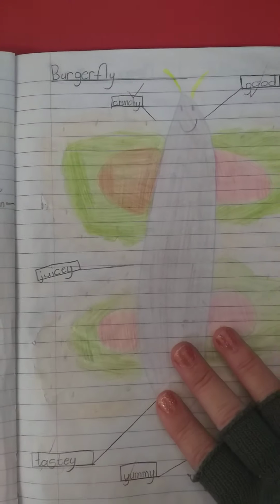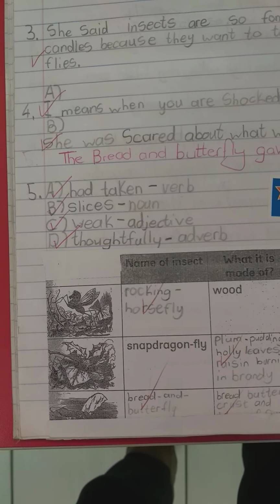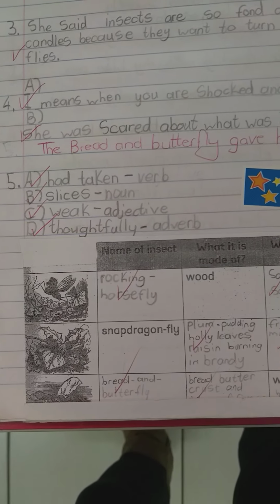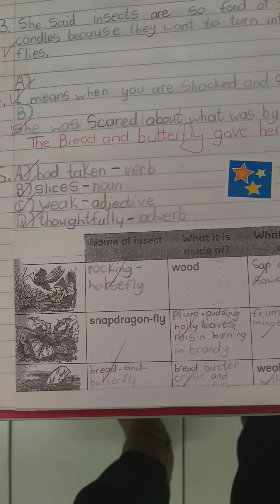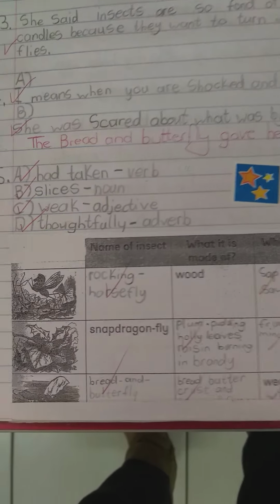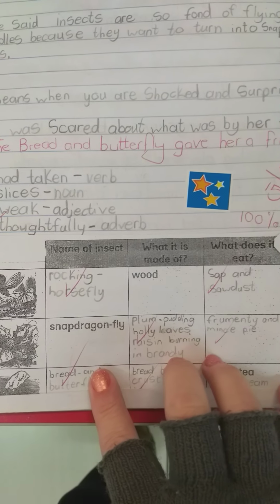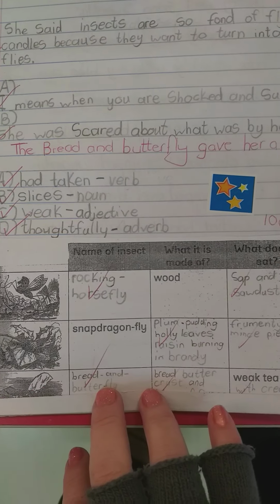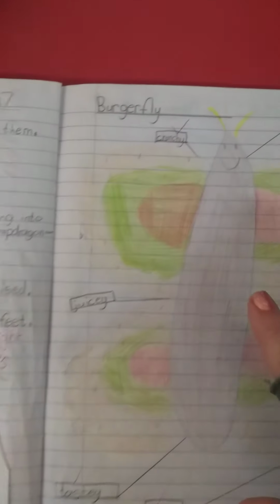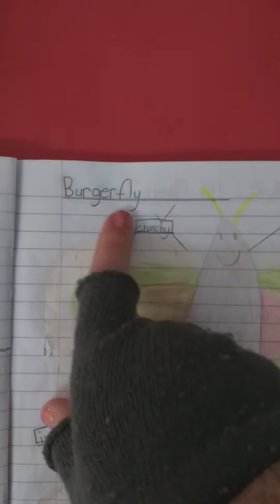These insects from our comprehension were all made up, well, not all of them, but some of them were made up of things you could eat. Your snapdragonfly was made from plum pudding and it had a burning raisin, and then you had your bread and butterfly. This person invented an insect called the burger fly.